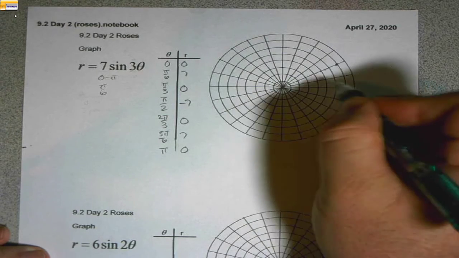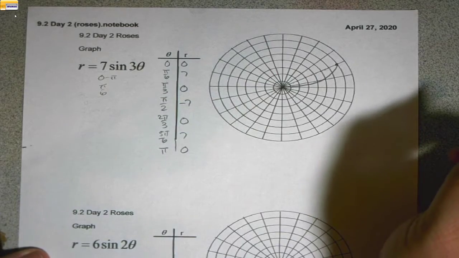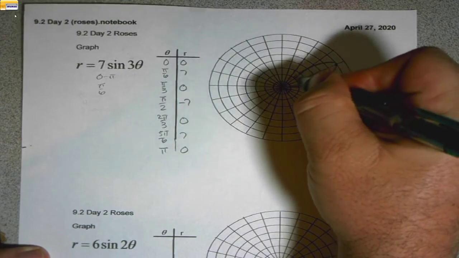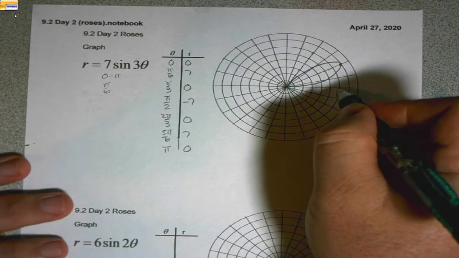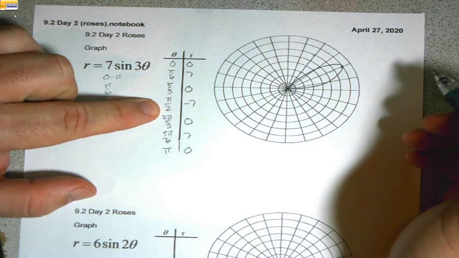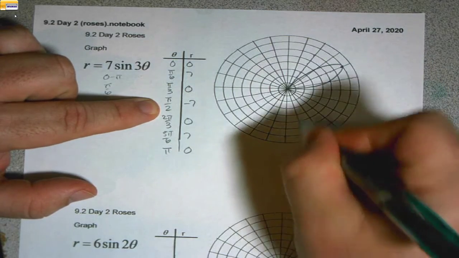So from 0 to pi over 6, we have half a petal. Pi over 3 is up here, and we're back to 0. Notice this petal did not start on the x-axis. It's shifted over, it's rotated over by pi over 6. See, pi over 2 is -7, so pi over 2 is down here at -7.